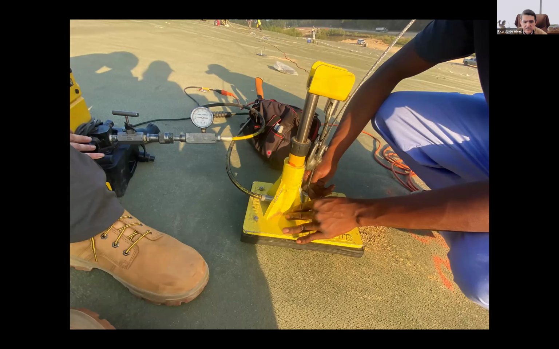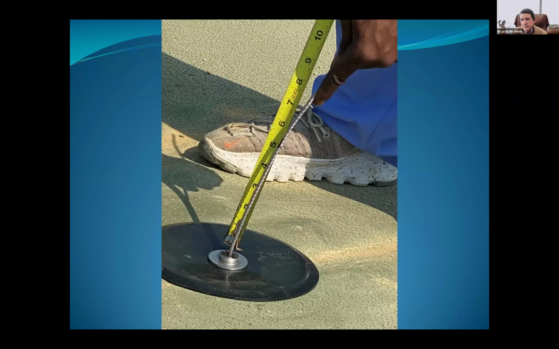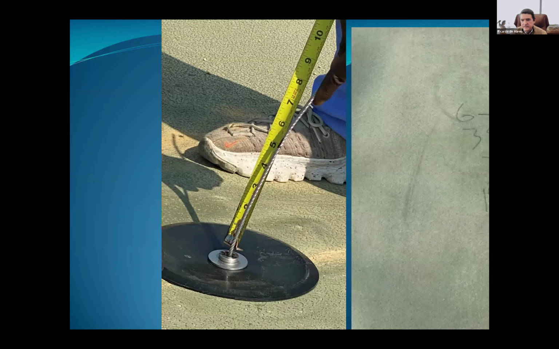Once the anchor is driven to depth, the installer uses this hydraulic tool, not the hydraulic hammer, but the hydraulic pump, to be able to tension the anchor tendon, and then it's clamped. And we pressure test them. We pull it. We measure how much was tension.